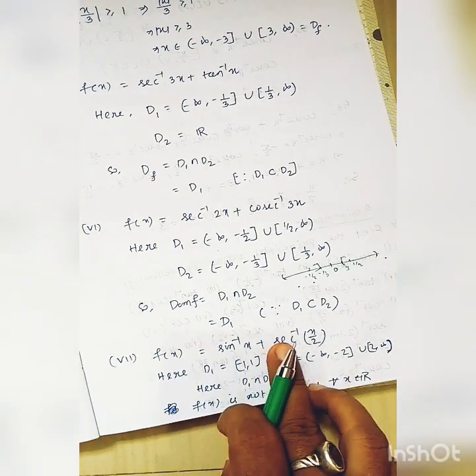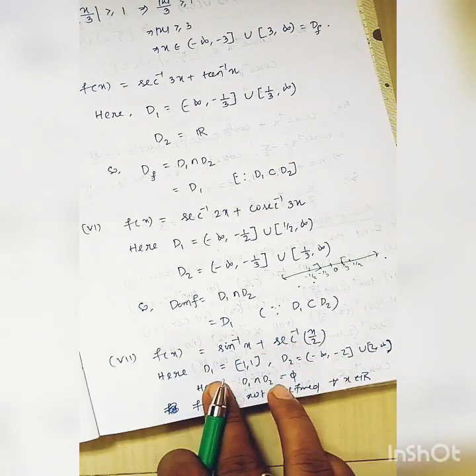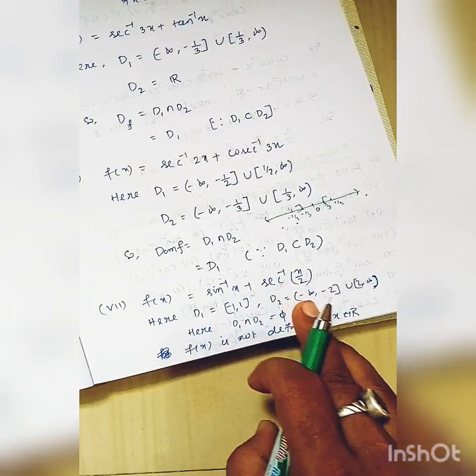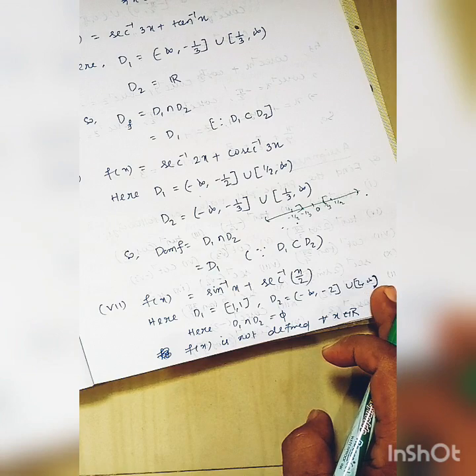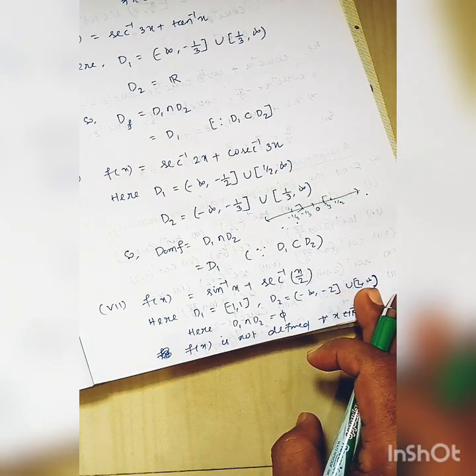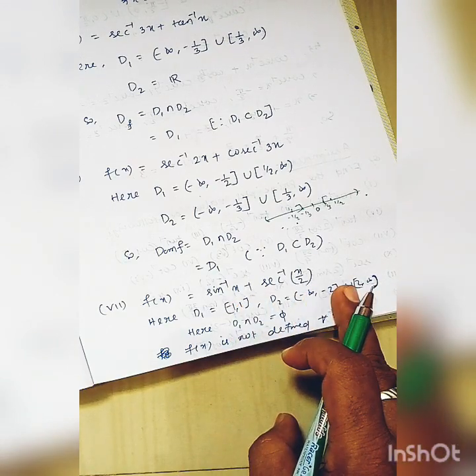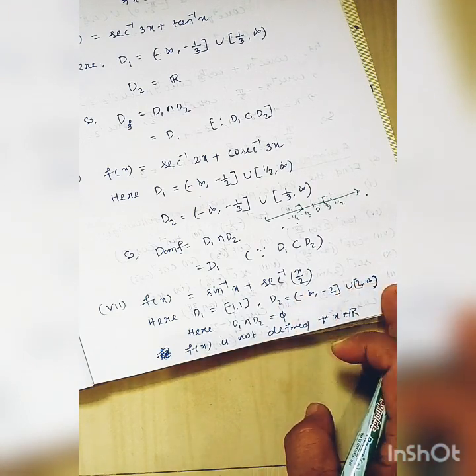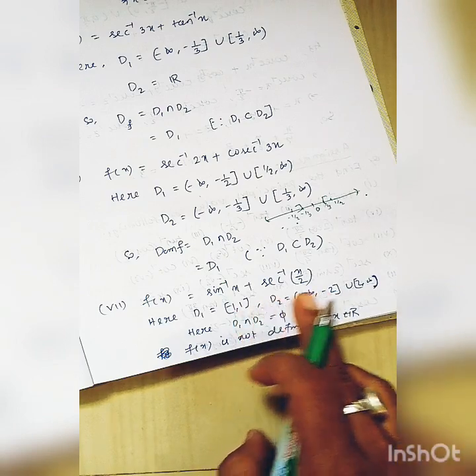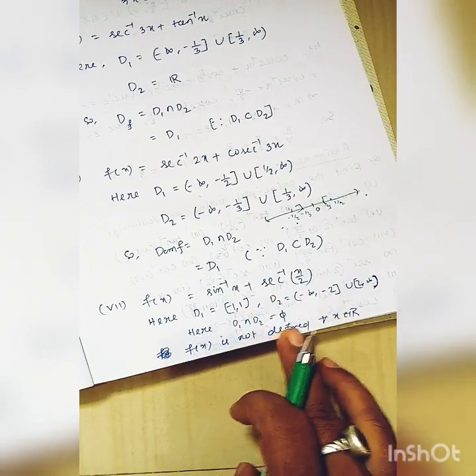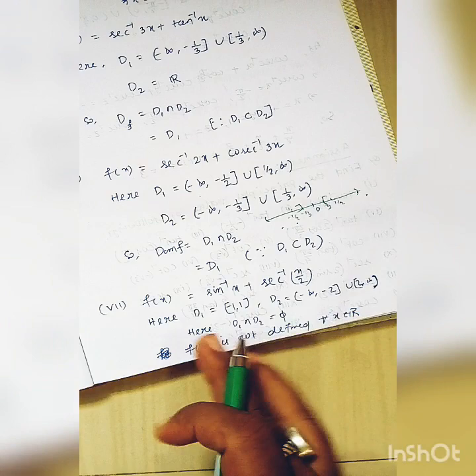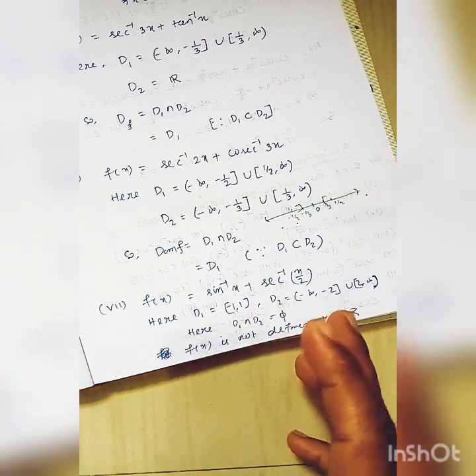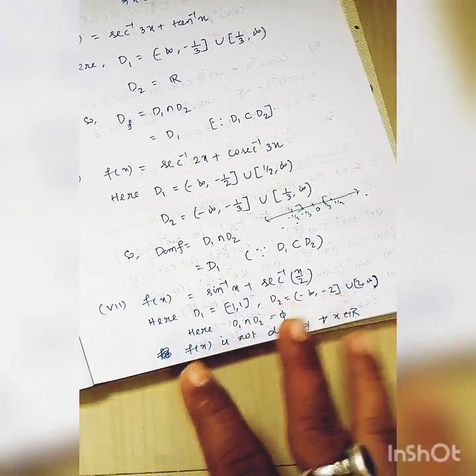Again, sin inverse x plus sec inverse x by 2. Here D1 is the closed interval minus 1 to 1. For sec inverse x by 2, it is minus infinity to minus 2 and 2 to infinity, with minus 2 and 2 closed. Now their intersection is phi, the empty set. So f of x is not defined for any x. So it is not a function, as this is not the rule for a real function.